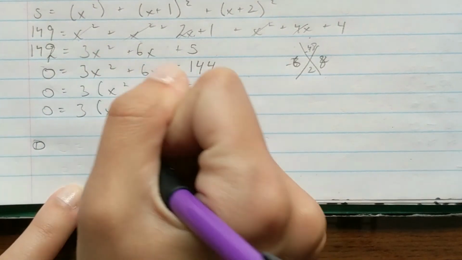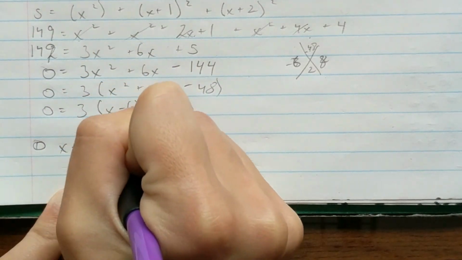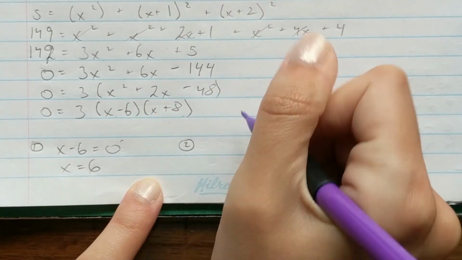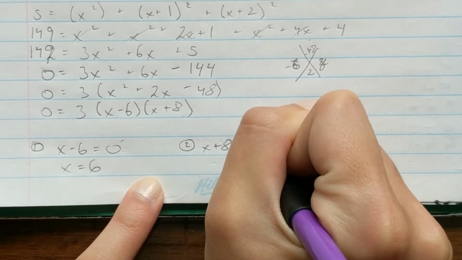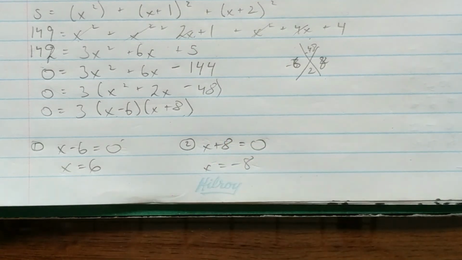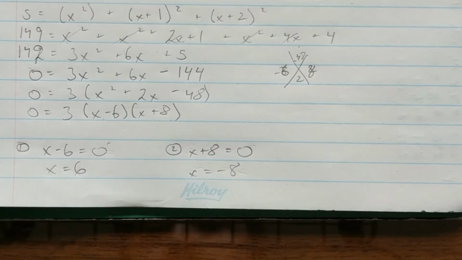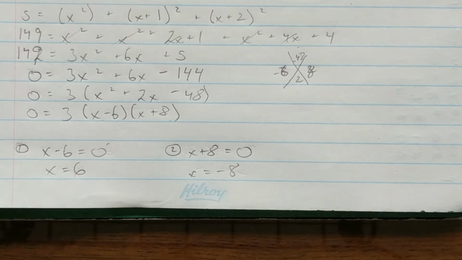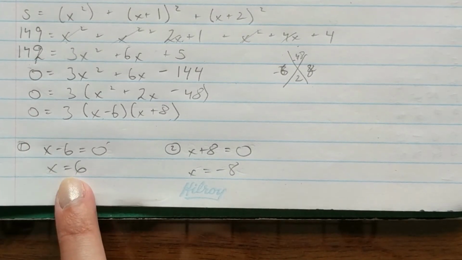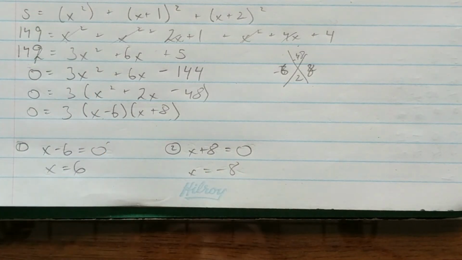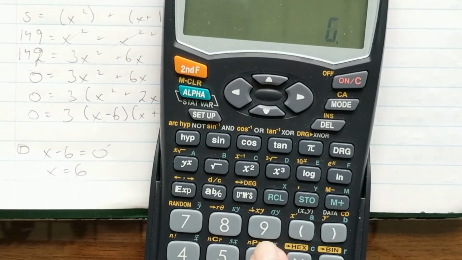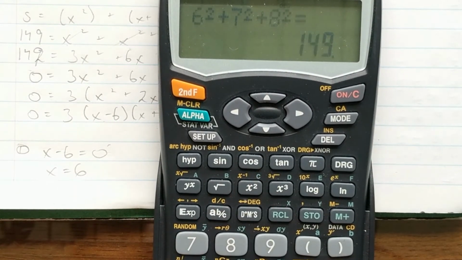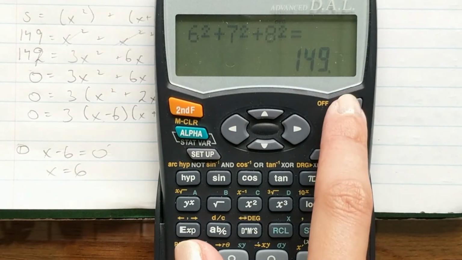So option number 1 is that x minus 6 is 0, which is just x is equal to 6. And option number 2 is that x plus 8 is equal to 0, or that x is equal to negative 8. Both of these are integers, so both of these answers are going to be correct. Let's just double check here. So if I start at 6, remember that x was my first number.